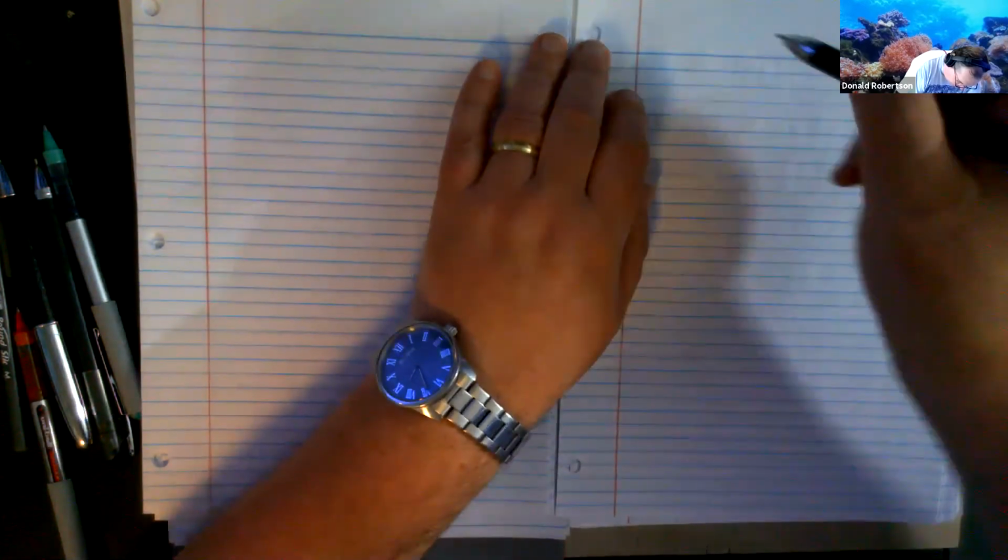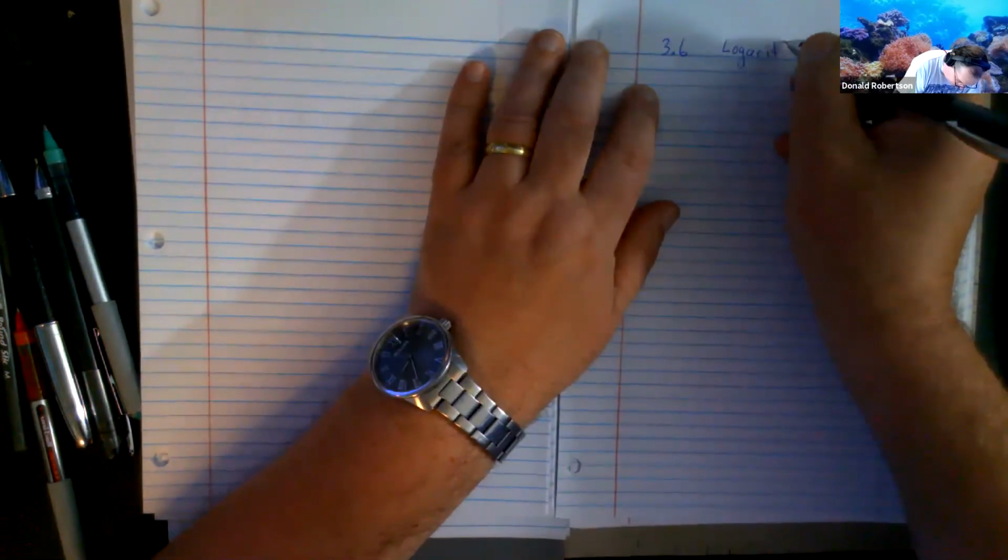Our next section, which is, let's get the number right, is up the top here, G6. I think it's logarithmic. Want to double check here. Make sure we are doing the right one.